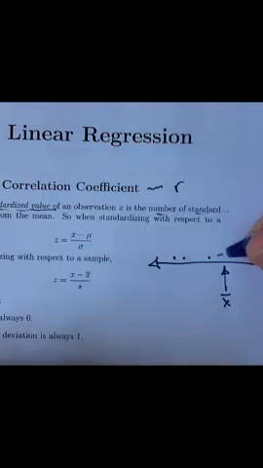Then the z-score for this data value is the number of standard deviations that it lies from the mean and in what direction, okay? It's captured by this formula right here. And the z-score for this data point will be the number of standard deviations that it lies from the mean and in what direction.